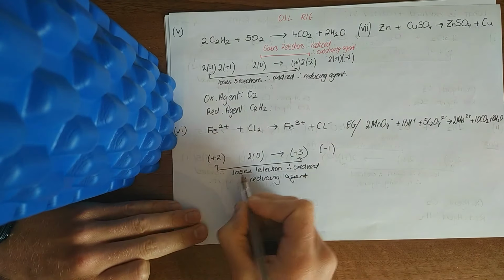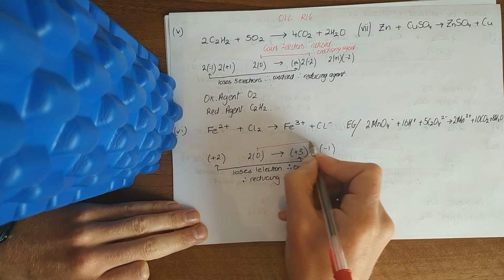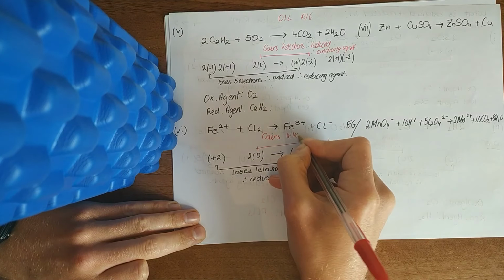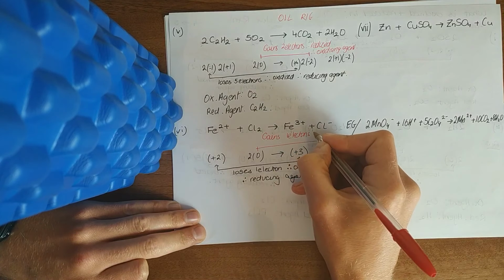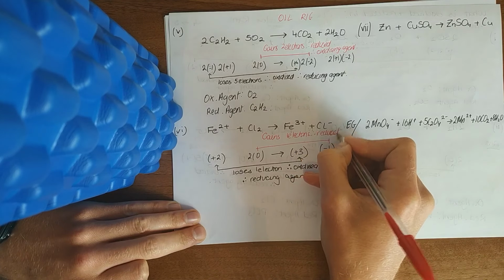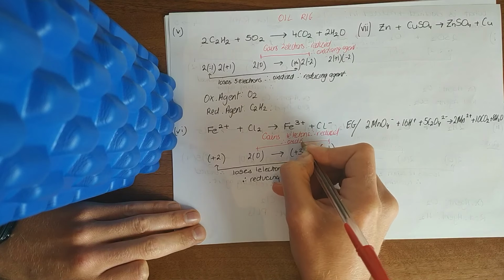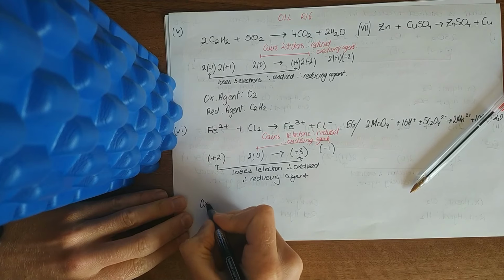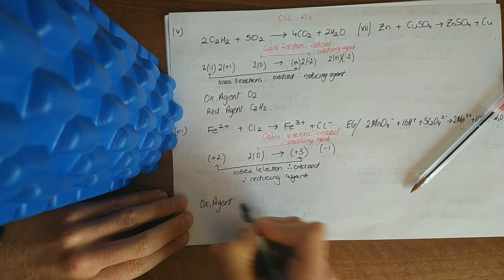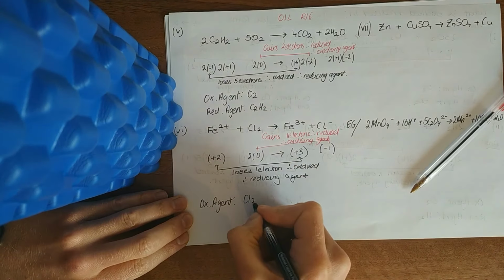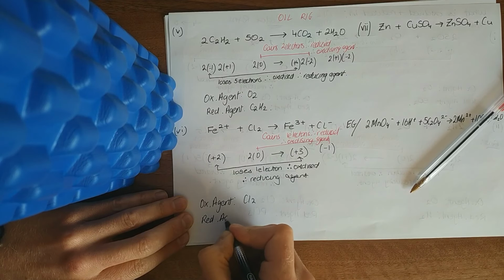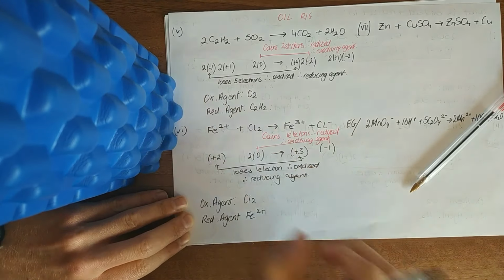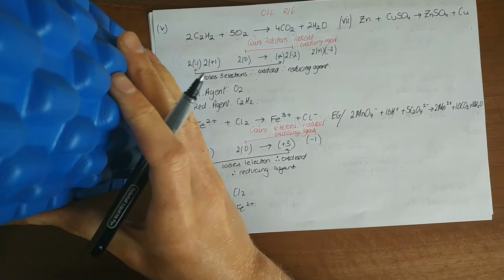Chlorine, on the other hand, if this loses, something else must gain them, and it has. It gains 1 electron, and we'll show you how to balance these very shortly. Gains 1 electron, therefore reduced, therefore oxidizing agent. So down here, write them down. The oxidizing agent is Cl2, whereas your reducing agent is Fe2+. Always the reactant on the left hand side. 2 more.